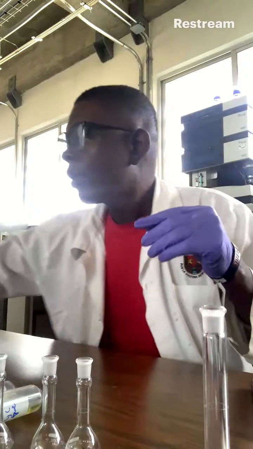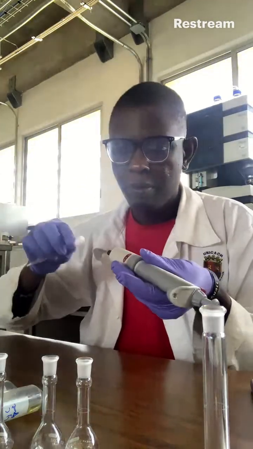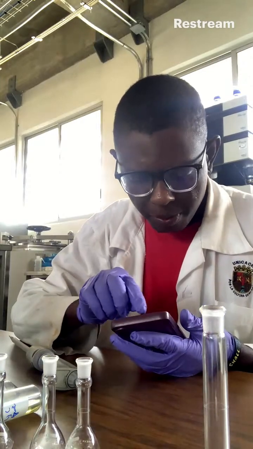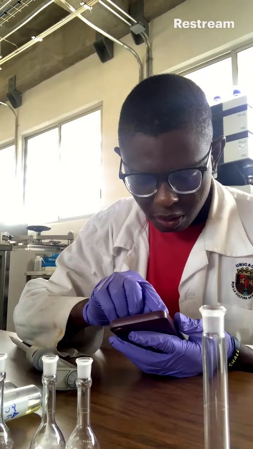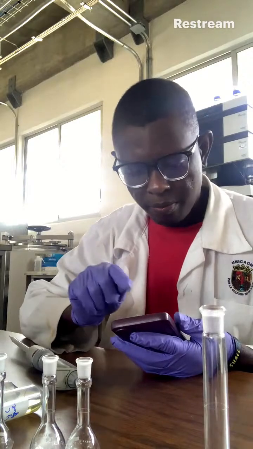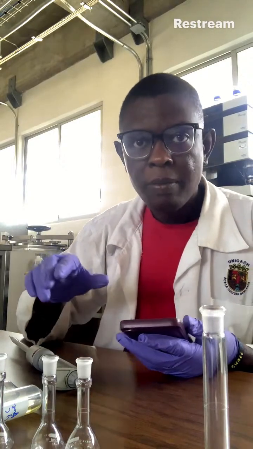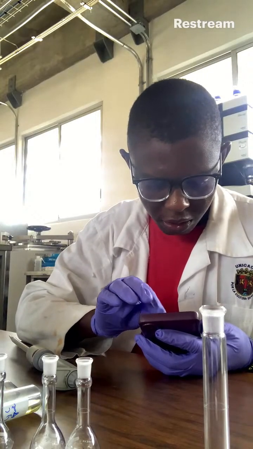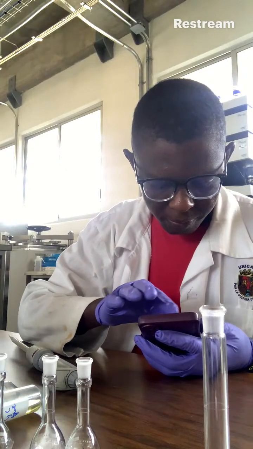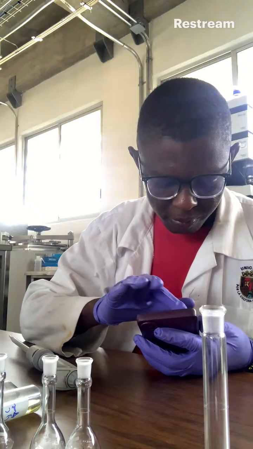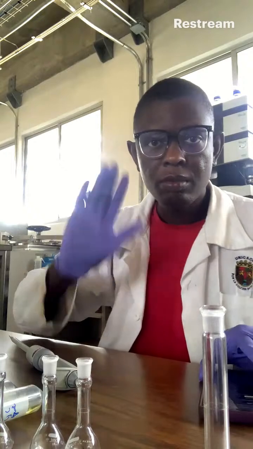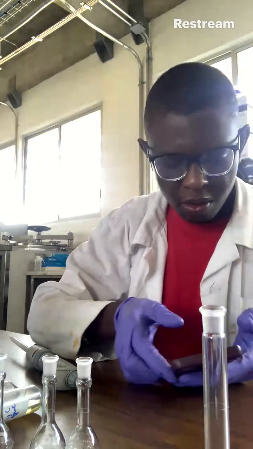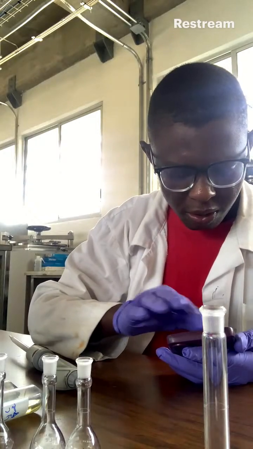First of all, I'll be using these pipettes to work with, and see how the sample will work out. So this is sample preparation.